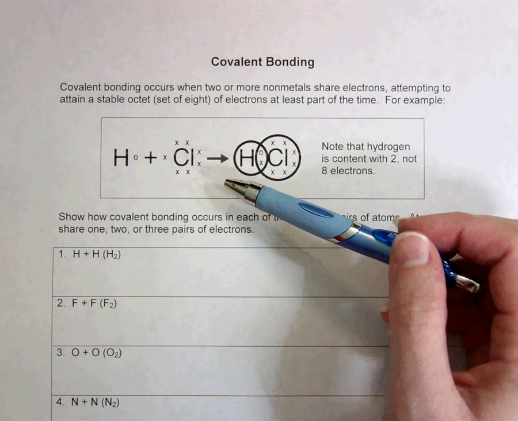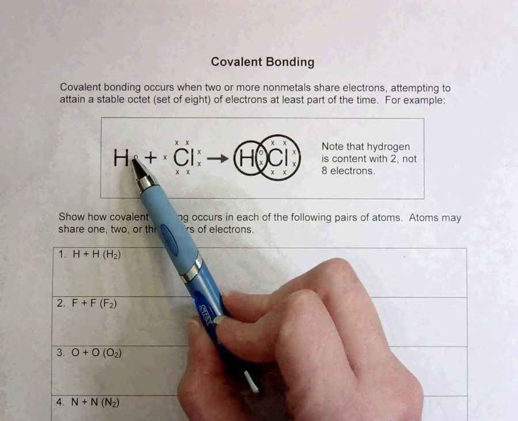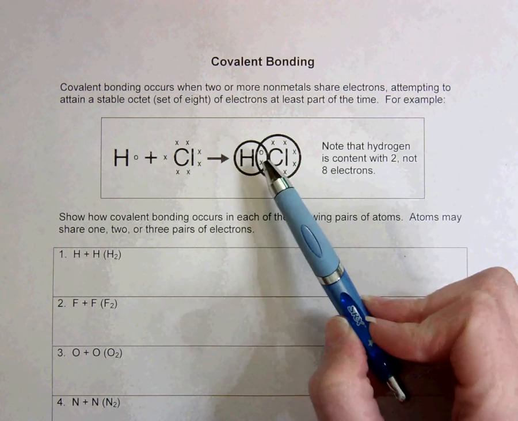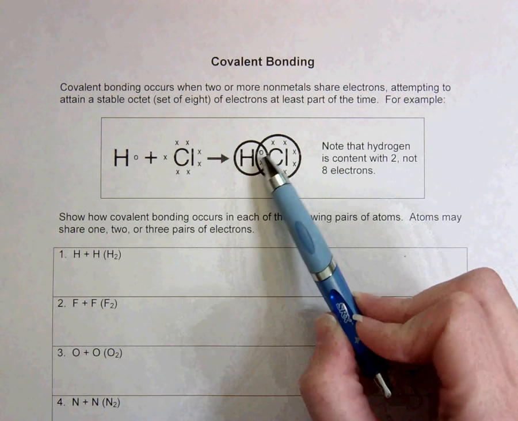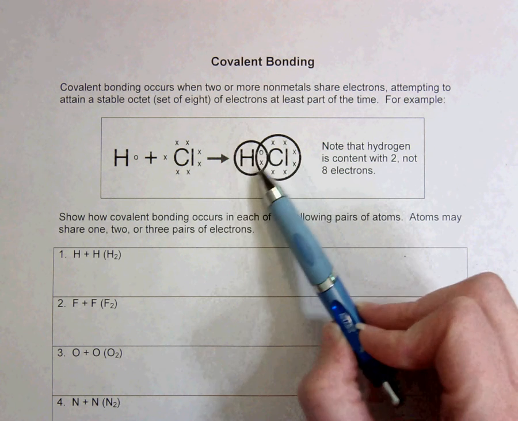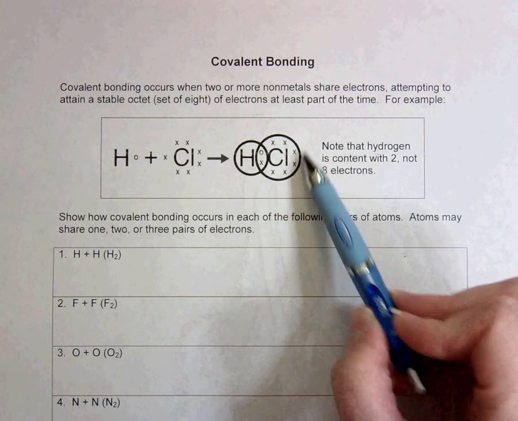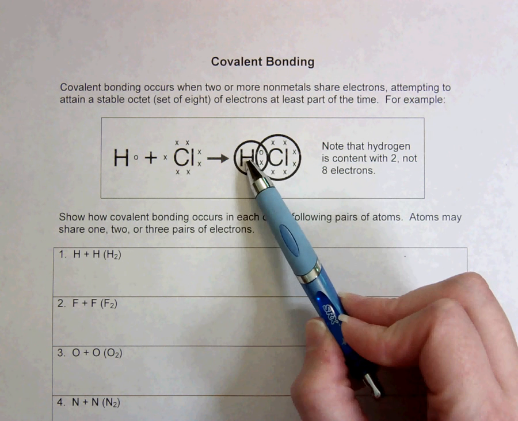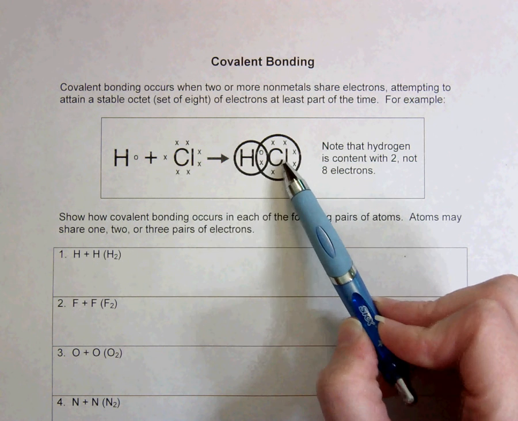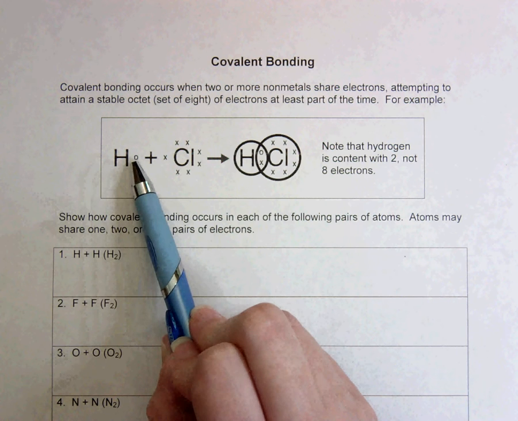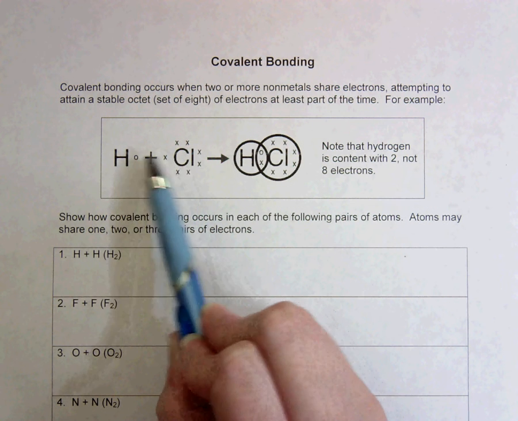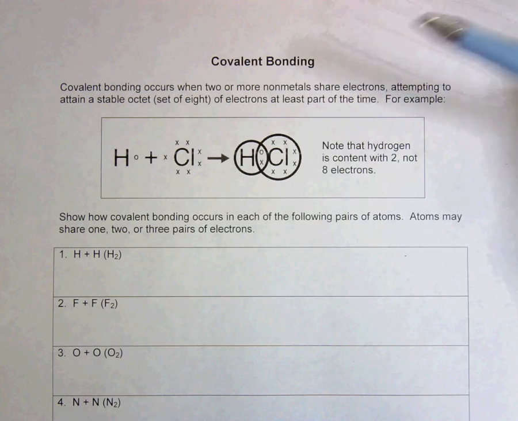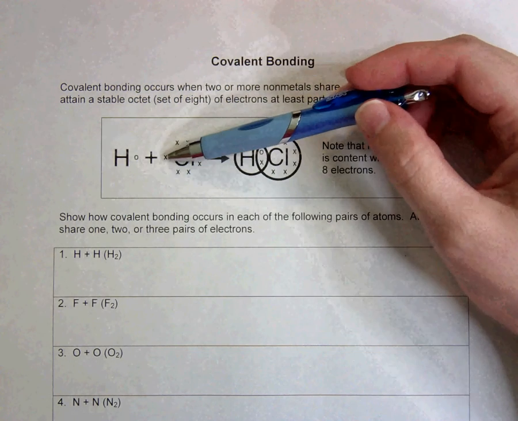They're going to share. So rather than hydrogen giving this electron to chlorine, it's going to share this electron with chlorine. That's why we have these circles here showing that hydrogen's electron is in a circle for both hydrogen and in a circle for chlorine. So that electron from hydrogen is being shared with the hydrogen atom and the chlorine atom. If hydrogen is going to share one, then chlorine will also share one back. Atoms always share equally in a covalent bond. So if one shares one electron, the other one will share one electron as well.